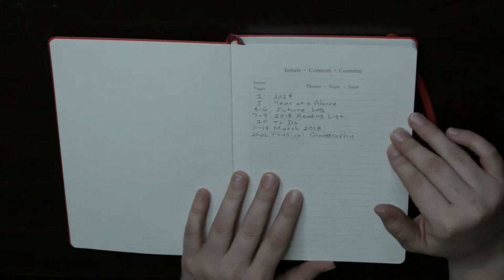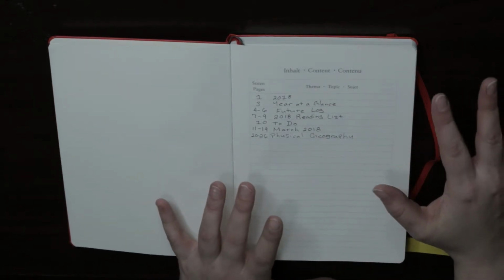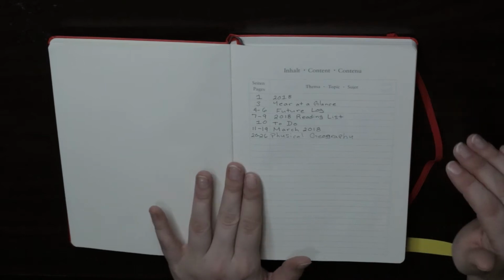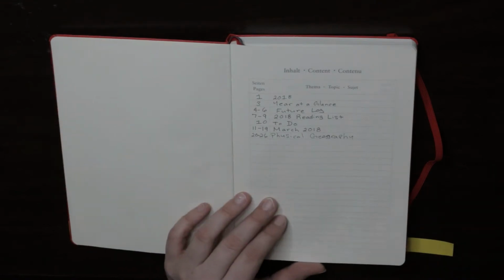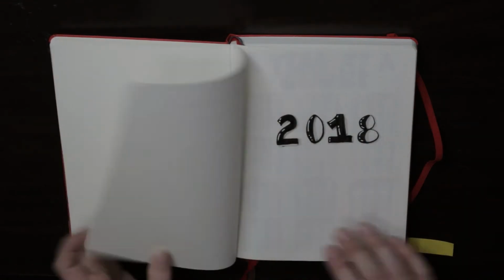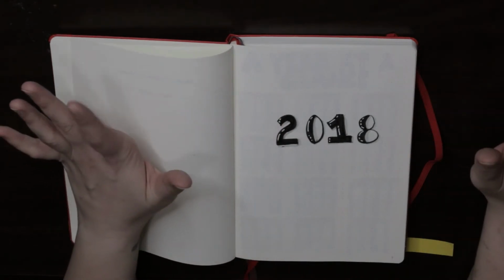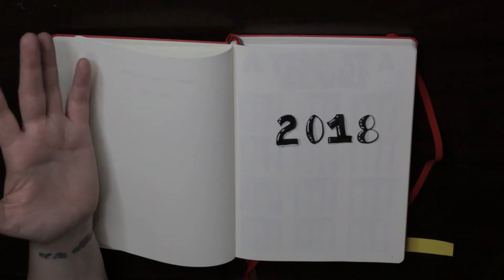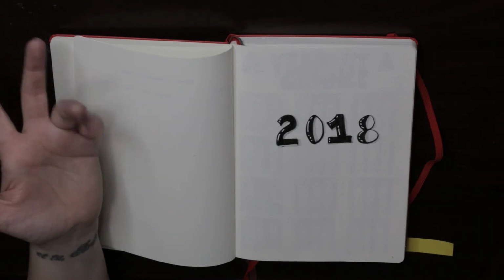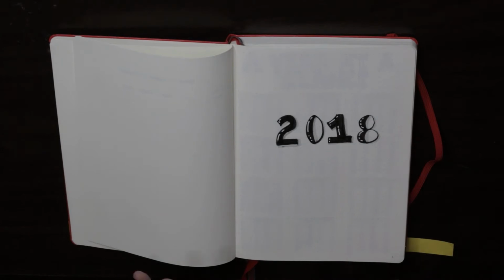So the first page is just the table of contents that is included in the journal. Some people like to design their own table of contents, and that's awesome. I don't feel that need because I find that the table of contents they include in here works just as well for me. So that's what I do. Then I have a page that says 2018, just on the chance that this journal lasts me until 2019. It's hard to say, but it is possible. I might go back and doodle on this page later, I'm not sure, but mostly I just wanted one significant page to differentiate between years.